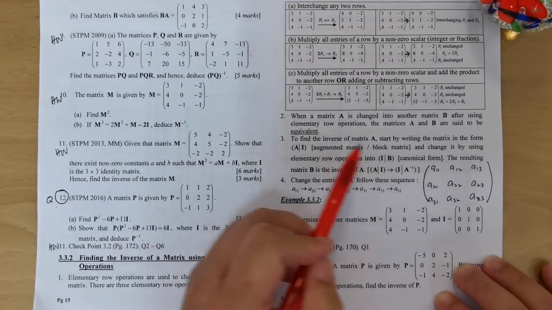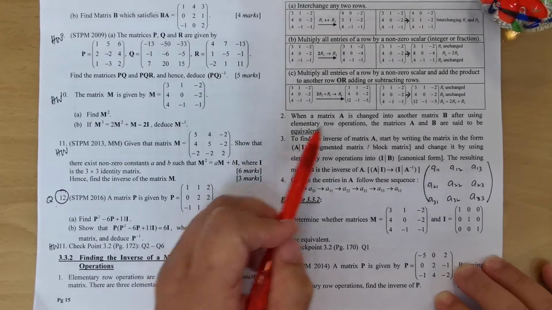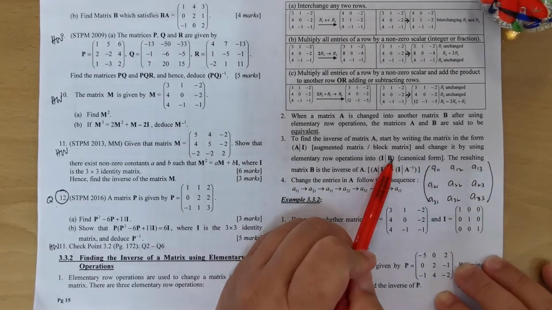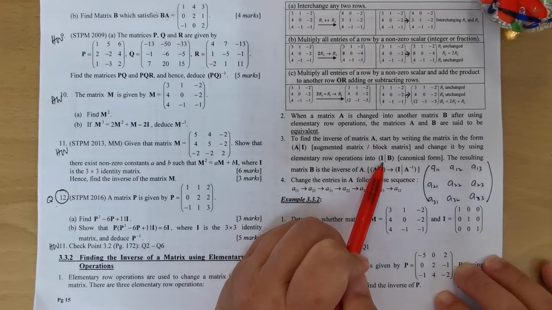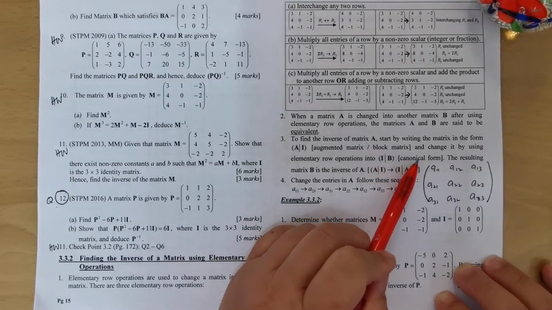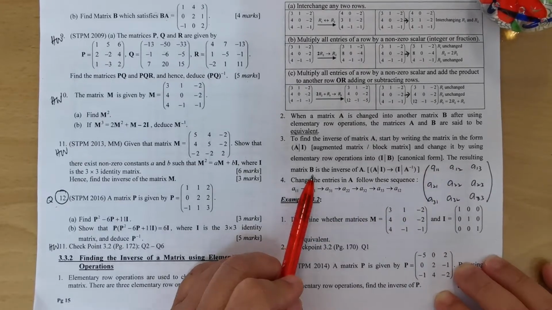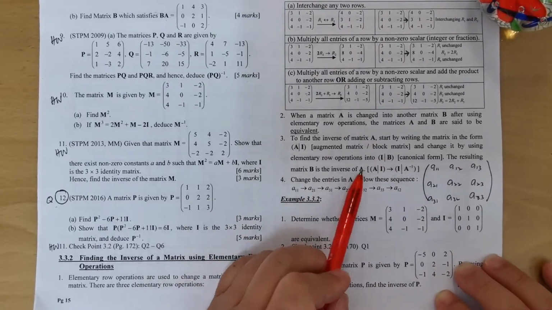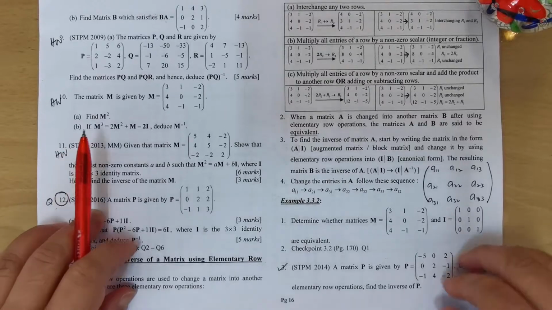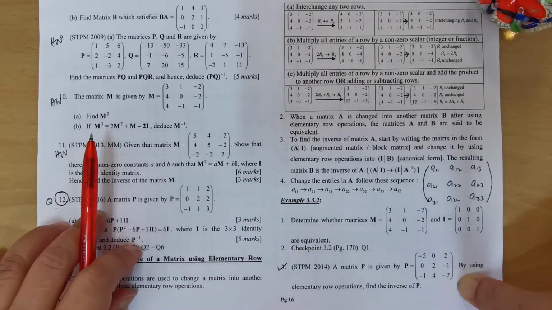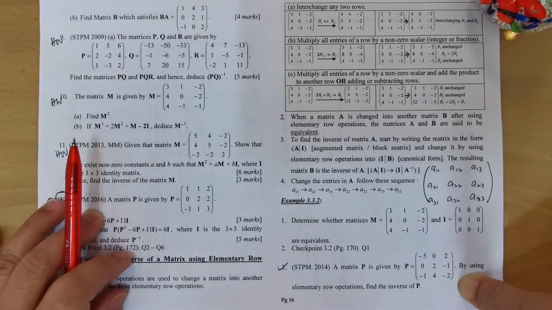At the same time, this I will change to another matrix after we have done this. We call this the canonical form. Then the resulting matrix B, this one, will be the inverse of A when this happens. So this is the elementary row operation method.